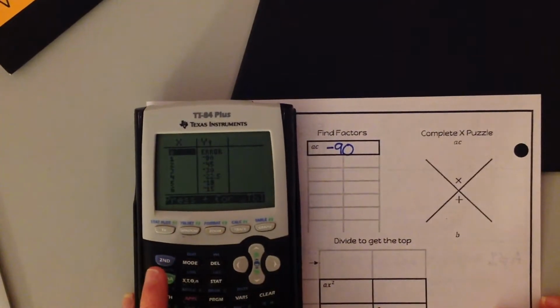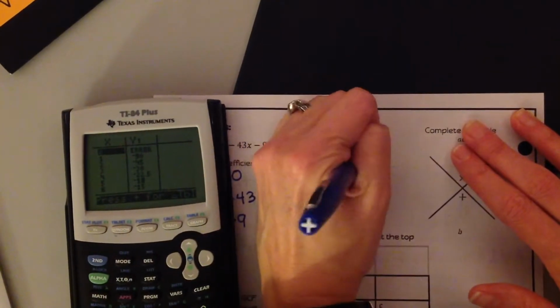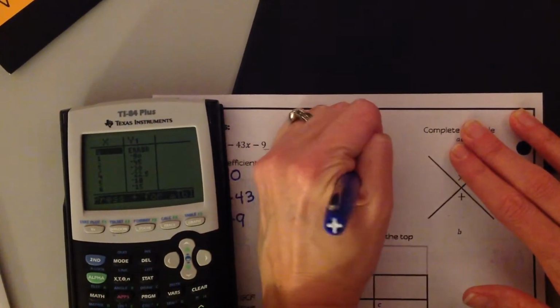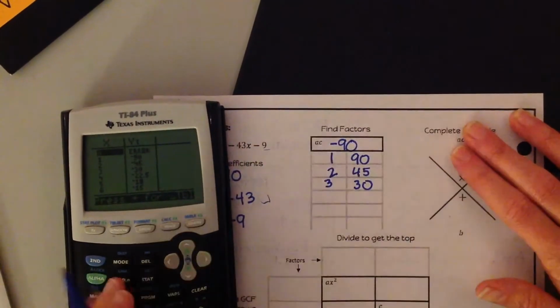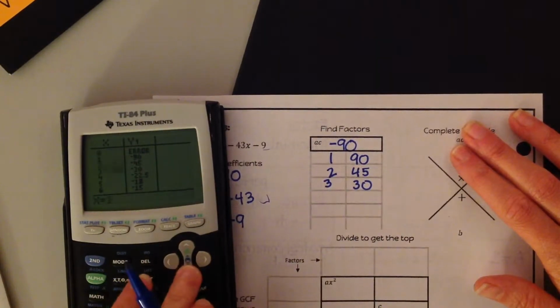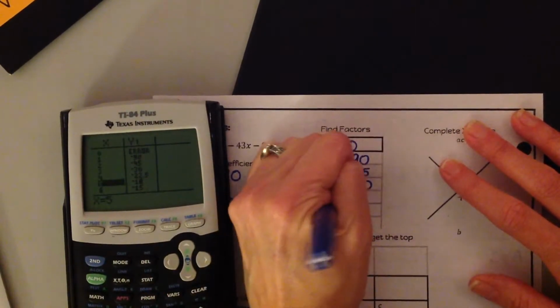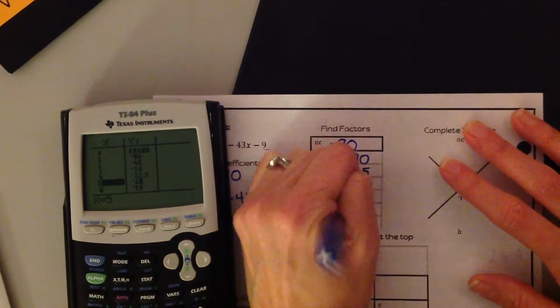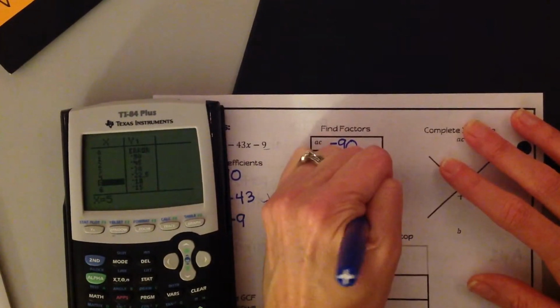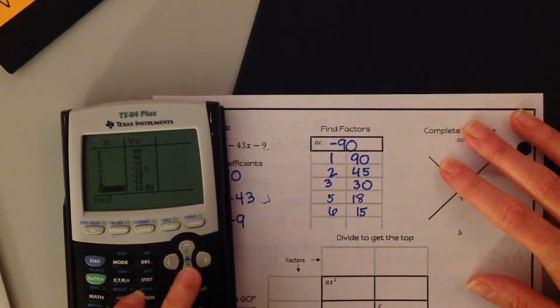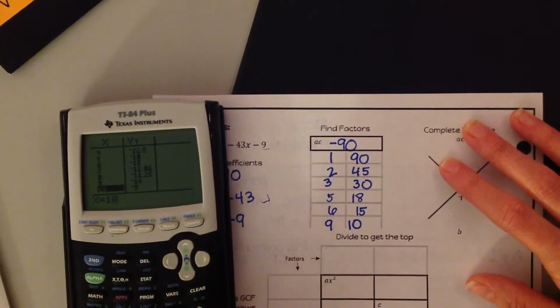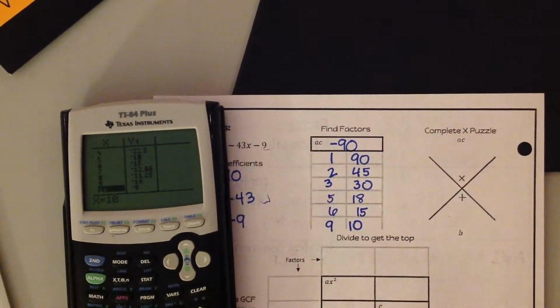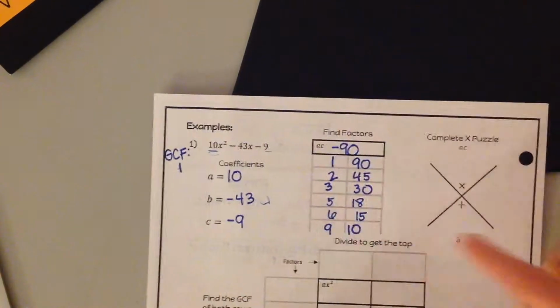And so now I've got 1 and 90, 2 and 45, 3 and 30, 4 is a decimal, so I'm not going to include that, 5 and 18, 6 and 15, 7 is a decimal, 8 is a decimal, and 9 and 10. And now if I go down one more, I'm going to see that 9 and 10 are listed as repeats again, so I'm done with my factor list. So I have 6 factors to choose from.